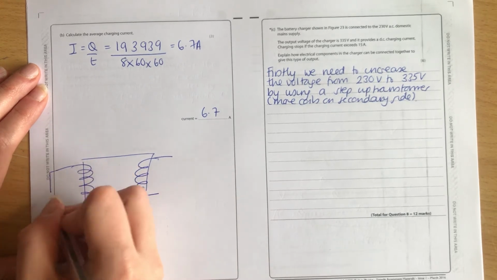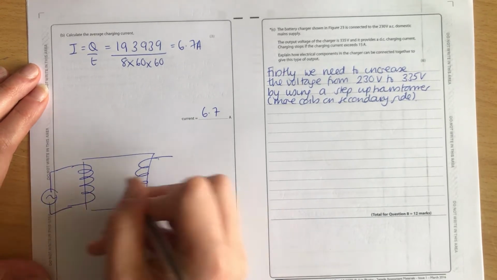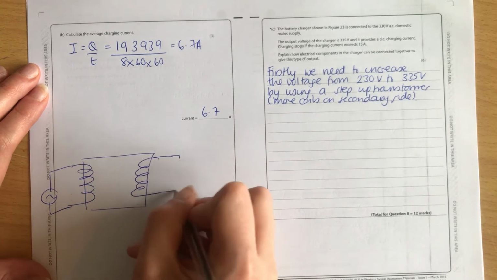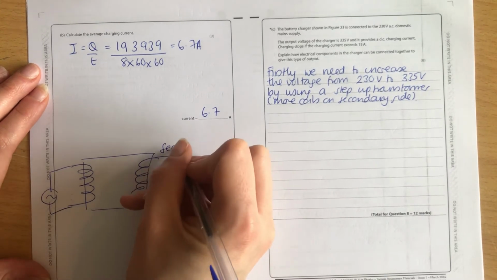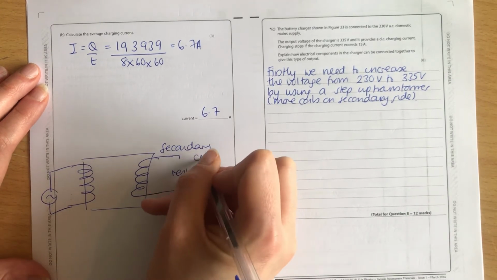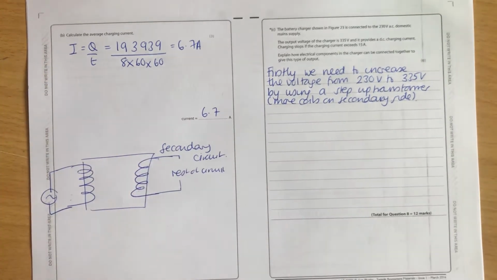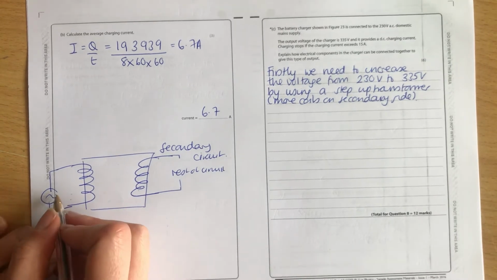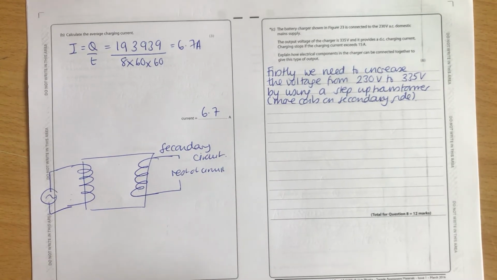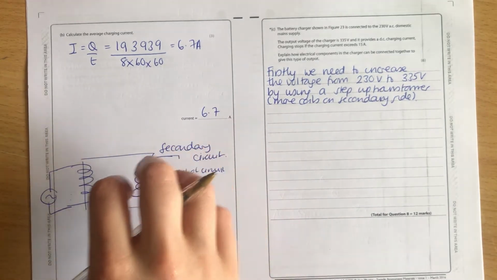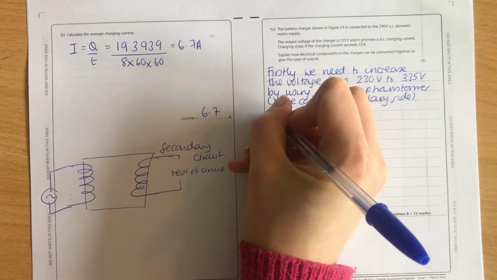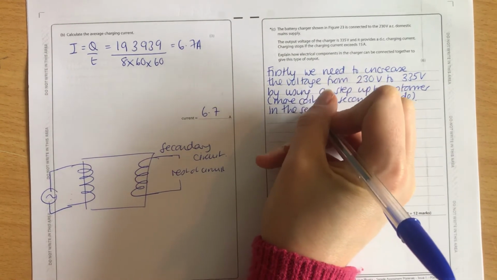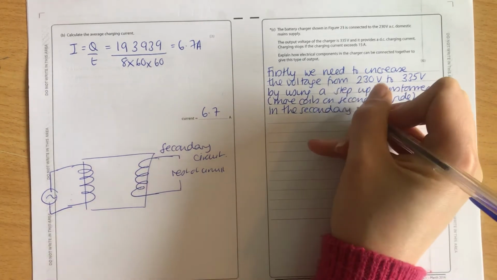So here we're going to have the main supply, and on this side we're going to have the rest of the circuit. We call this a secondary circuit. Well, that's not really something you cover at GCSE, but they're mentioning it in the mark scheme. And this is the primary circuit. You might talk about the secondary coil. So we've taken the electricity and put it into a secondary circuit where we've increased the voltage. So in the secondary circuit, we need to add some things in.